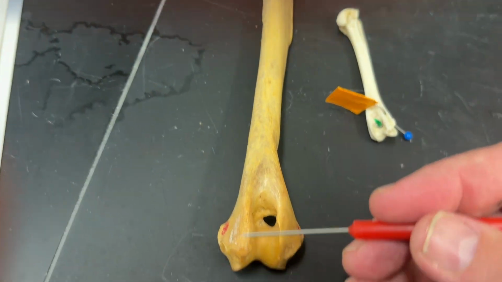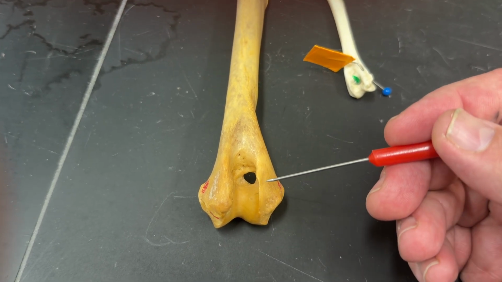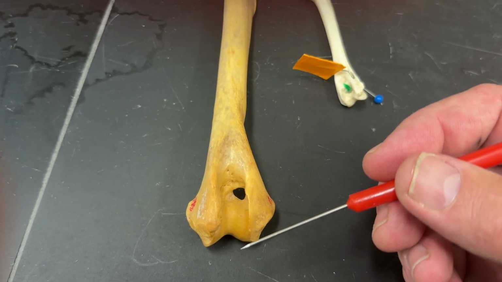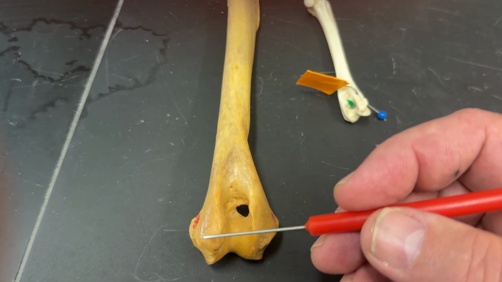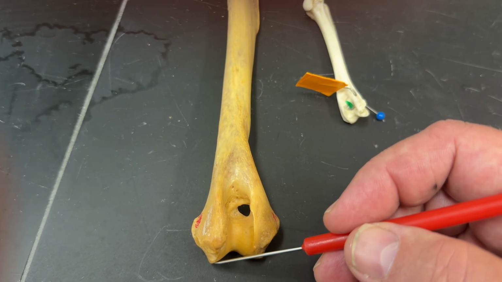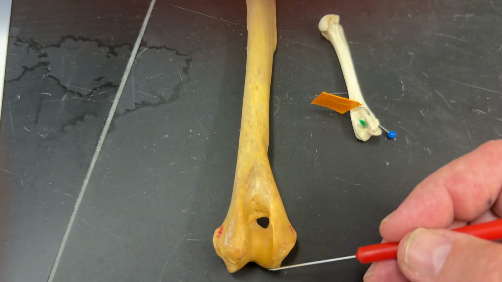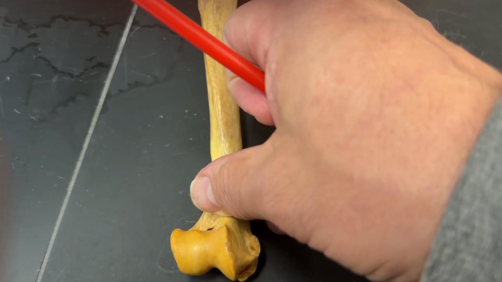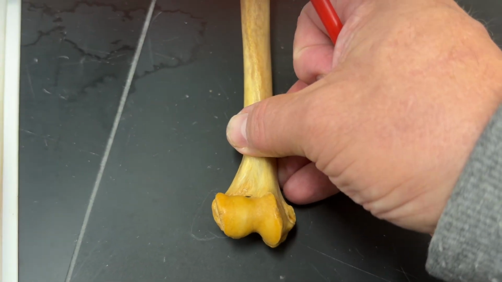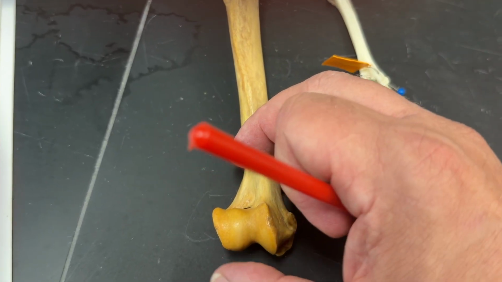On the bottom side, we have our condyle here that meets up with the radius and ulna. And it has a couple of processes coming out from it as well. So the capitulum is the shorter one. It's on this side. And the trochlea is the longer one. So if we take a look at it there, you can see it a little bit easier. The long side being the trochlea, the short side being the capitulum.